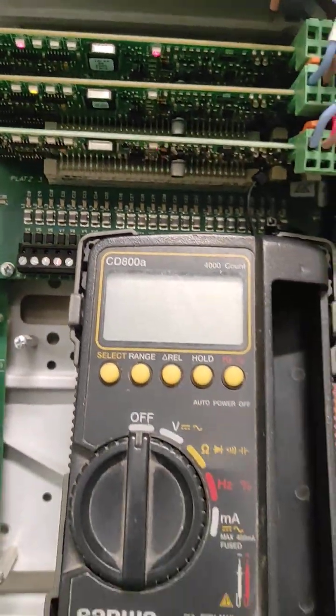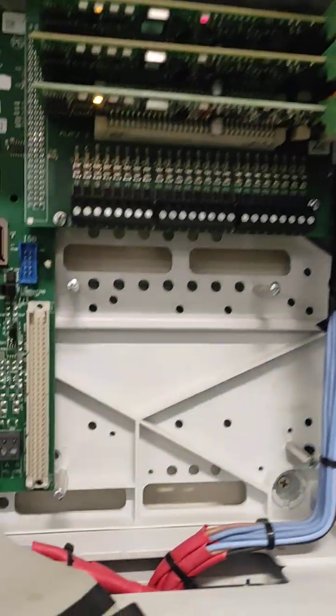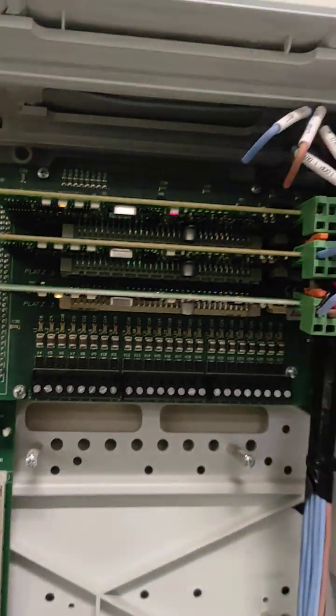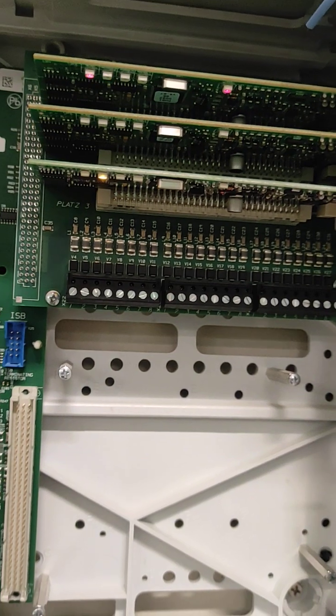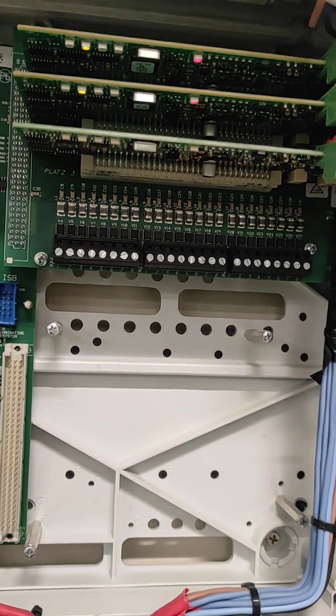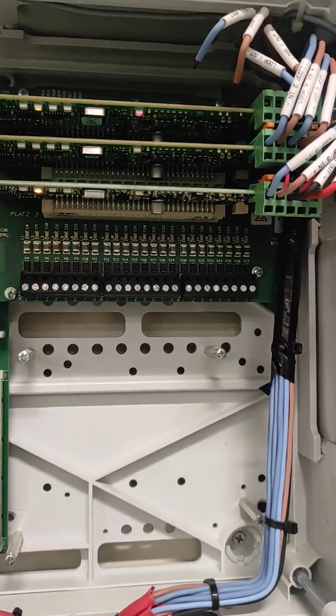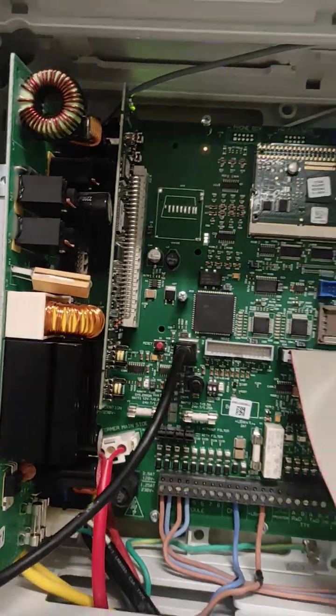For each panel we have 2 micro modules, or extension modules, for a total of 6 loops. So 6 times 127 is the total number of devices available in the IQ8 control M.